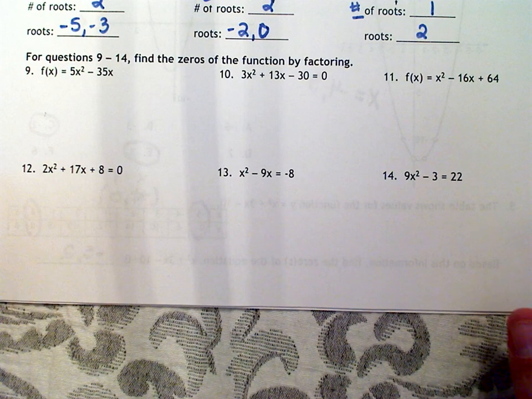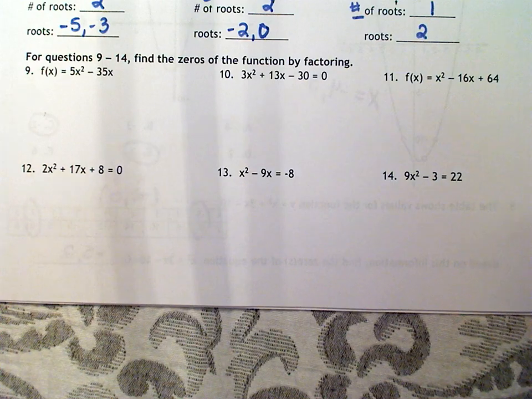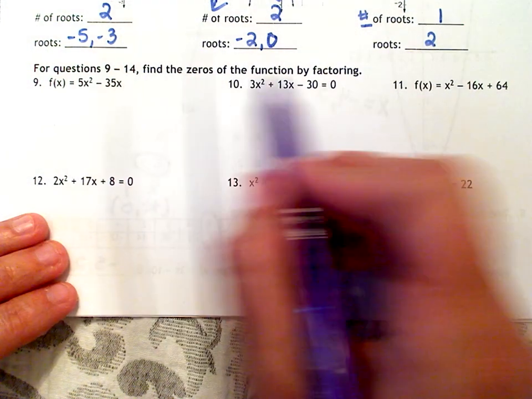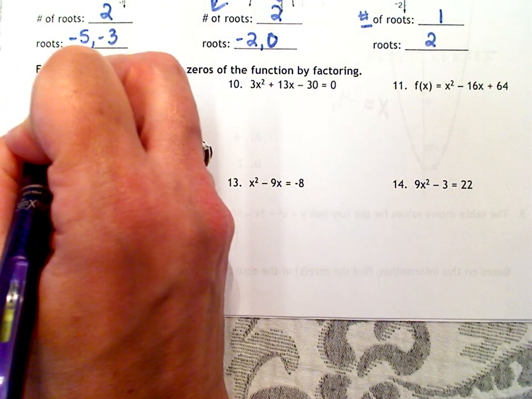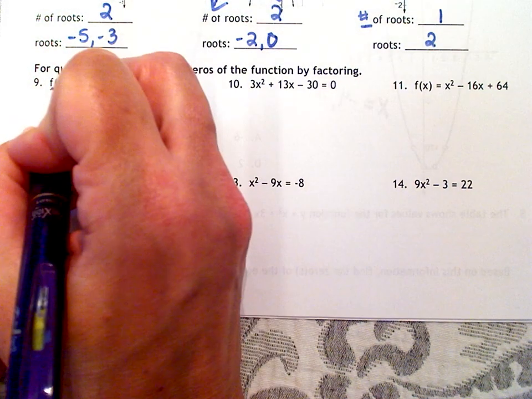So I'm going to work them, and then I'm going to show you how you can check it in the calculator. But you have to show the steps to be able to get credit. Okay, on number 5, we want to find the zeros. So we're going to basically set this equation equal to 0. Remember, f of x, we want it to equal either f of x, 0, or y. So we're just going to replace that with a 0.